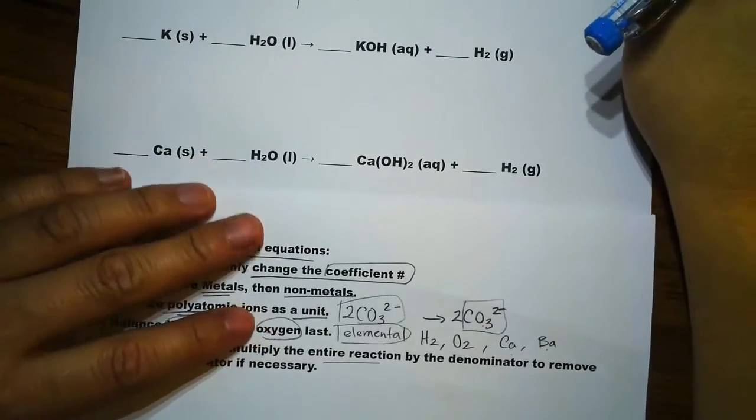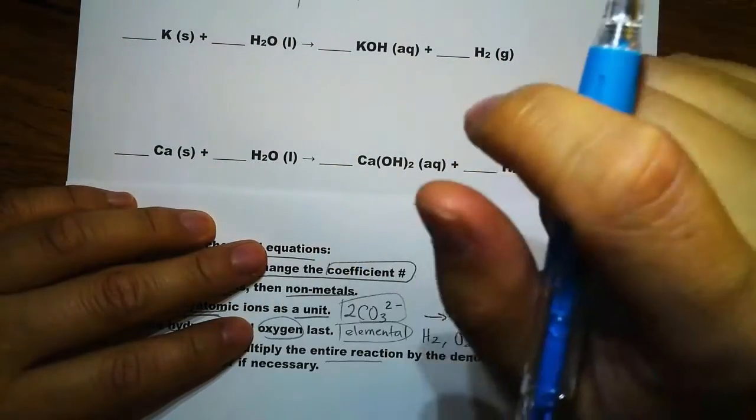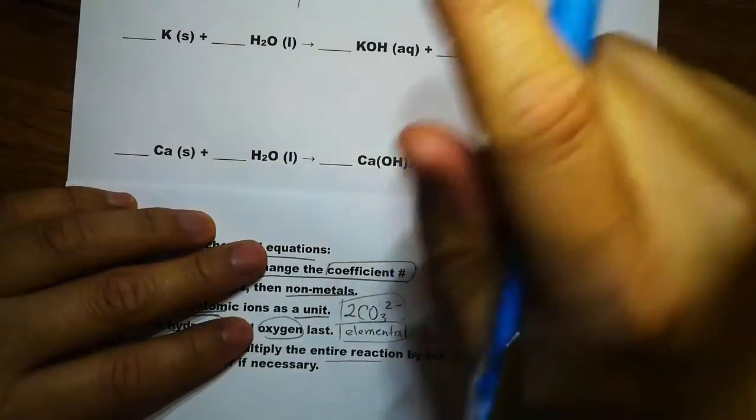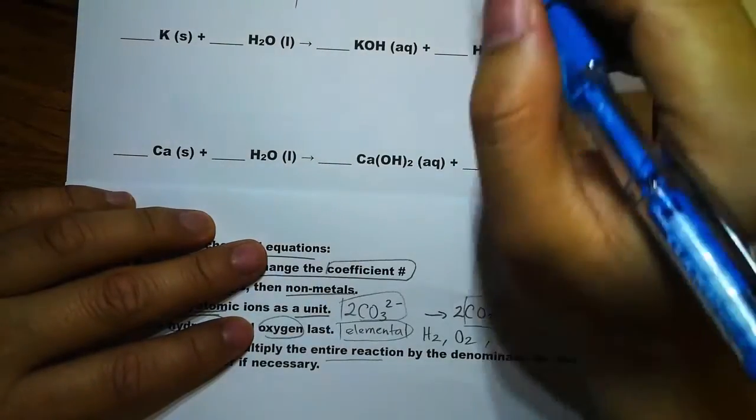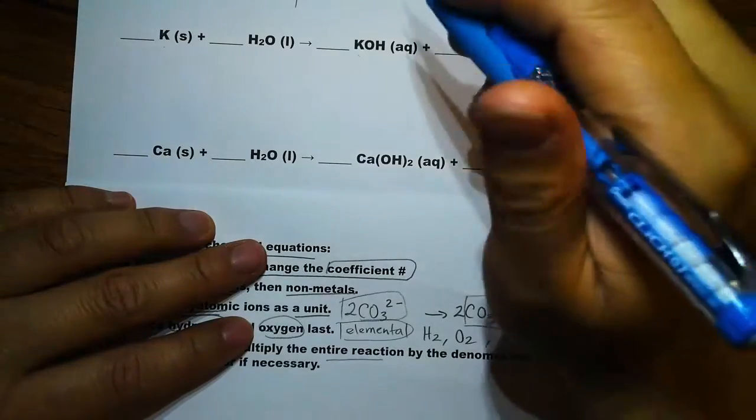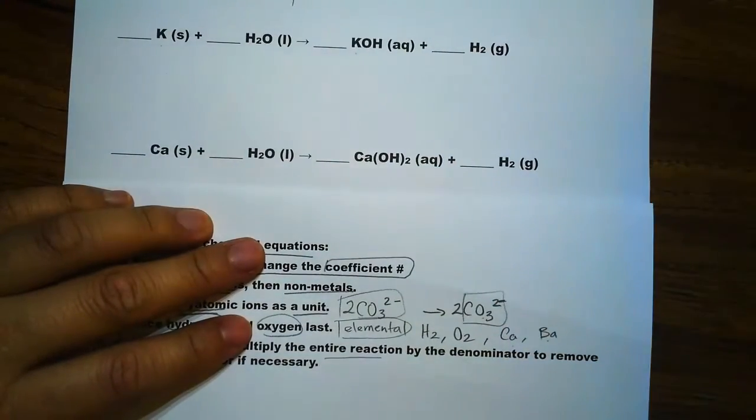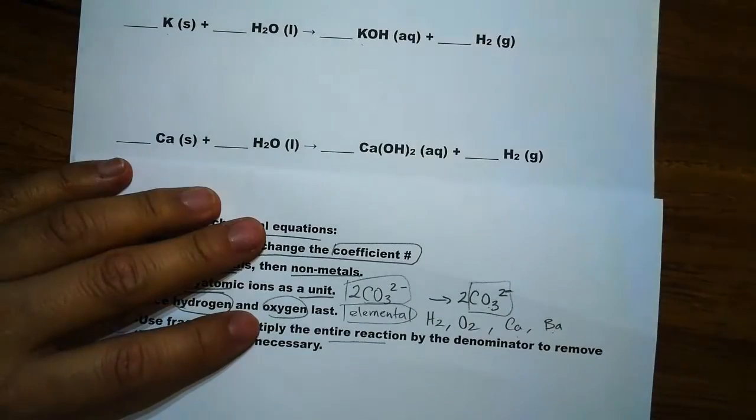Now, let's try 2 of the hardest problems that you will see. Okay, are you ready? And here's the reason why it is challenging. Well, first, we realize that the metal is already balanced. Okay, easy. Then we go to hydrogen and oxygen. So which one do we do next?